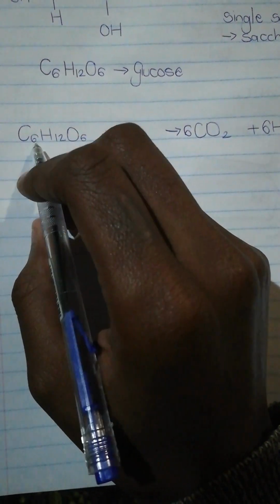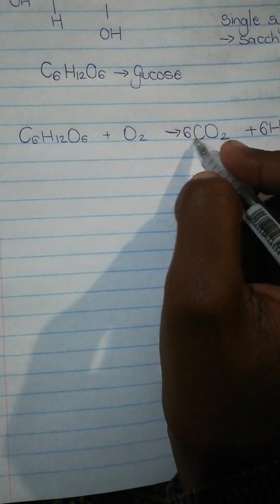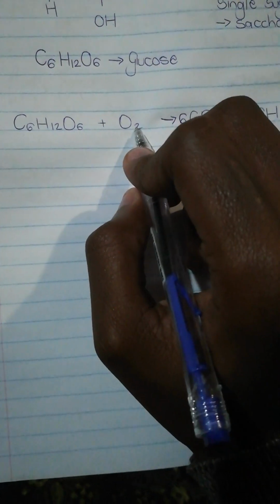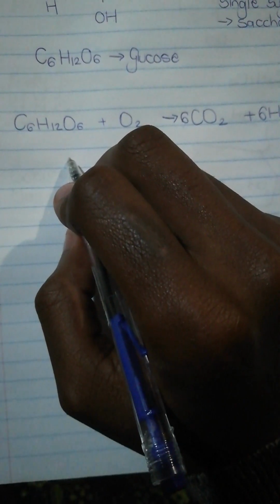12 H, 12 H, 6 C's, 12 O's, plus 6 O's means that's 18 O's. How do we set this right? We have 6 O's over here and 2 O's over there, which means we have 8 O's over here in total.